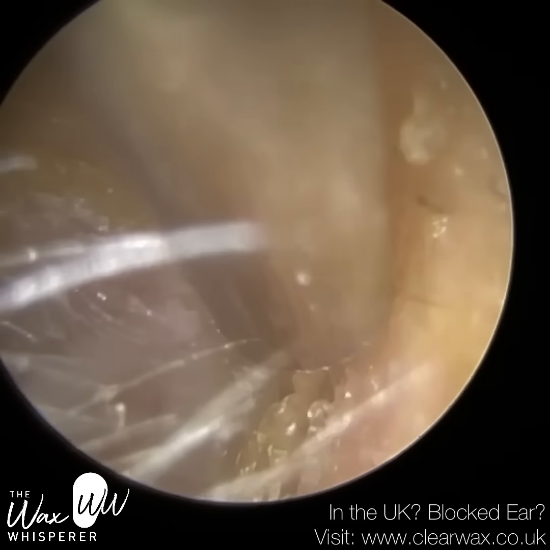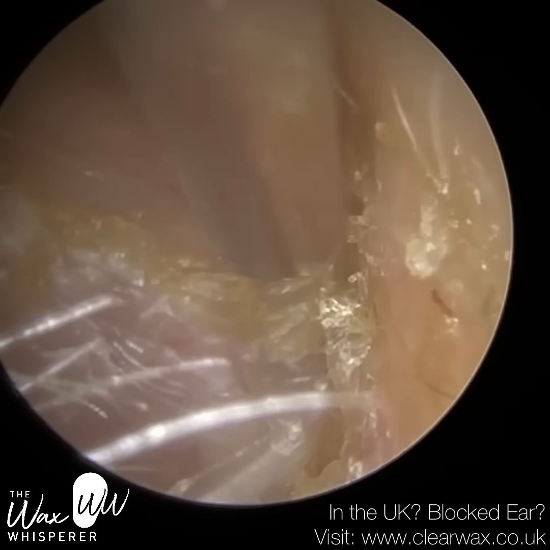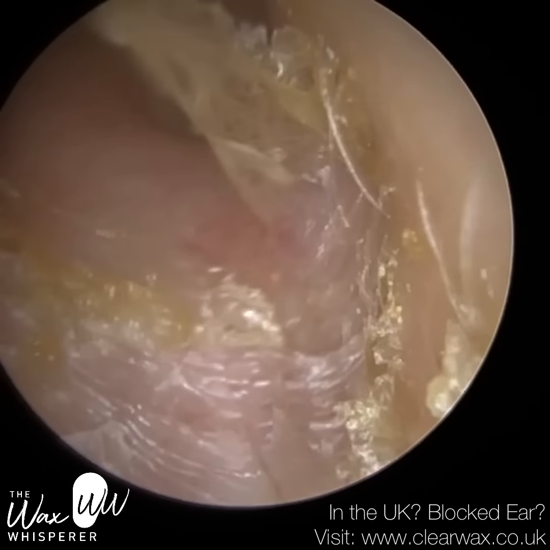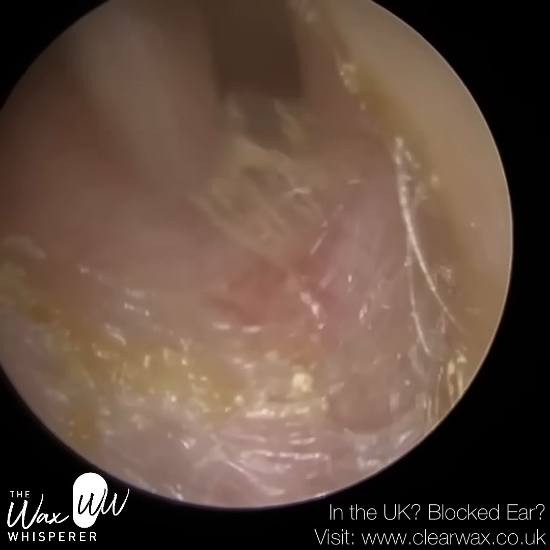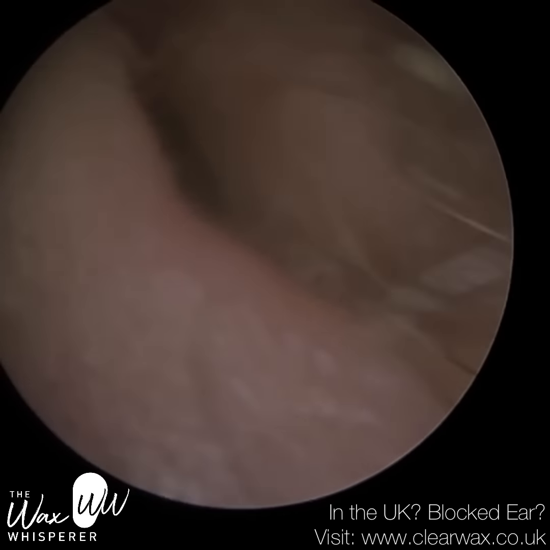So I just want to peel away, and we're almost there. See, the skin is extremely dry. I would advise the patient to use medical grade olive oil on a regular basis, just to help hydrate the skin and to lubricate it.